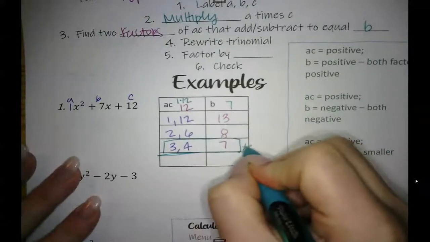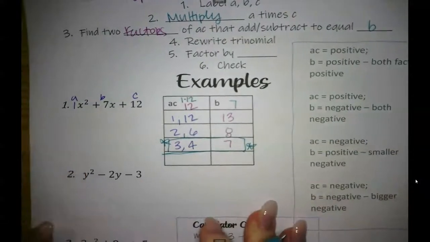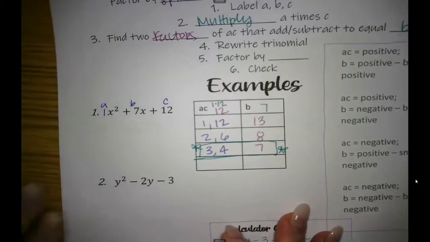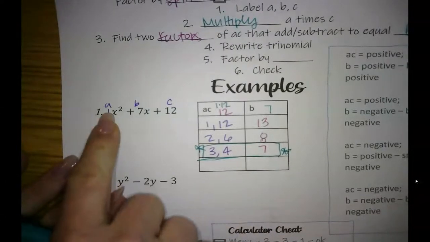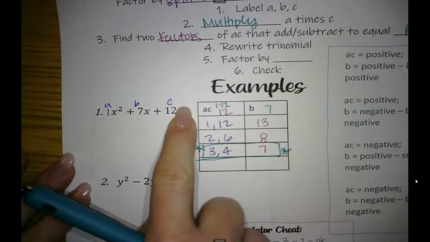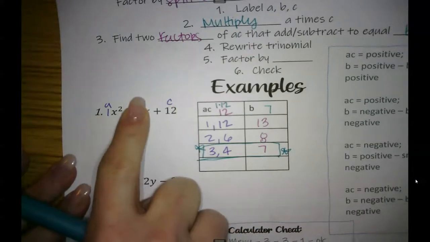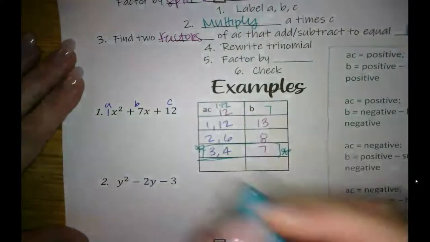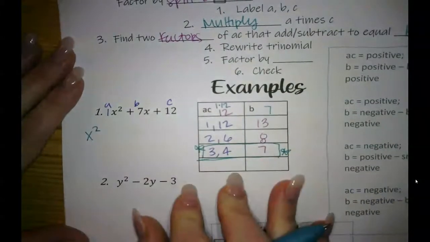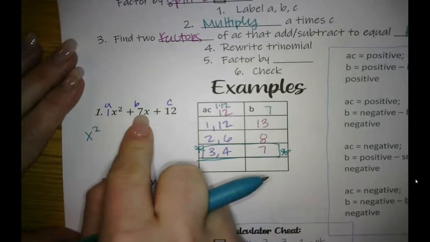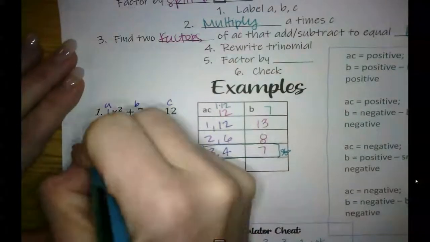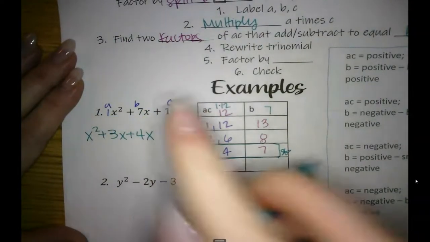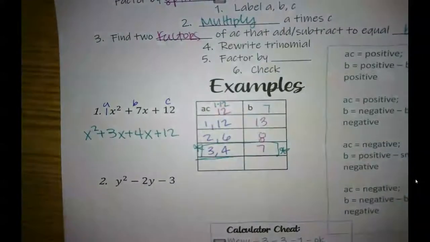This is now where we stop, and this is what we're going to use for step number 4, to rewrite our trinomial. I'm going to keep the first term and the last term the same, but we're splitting B. This middle term is our B, remember? So we're going to split that using these. Watch me. Keep x squared the same. I'm going to change this 7x into a positive 3x plus a positive 4x. And I'm going to keep this c the same.